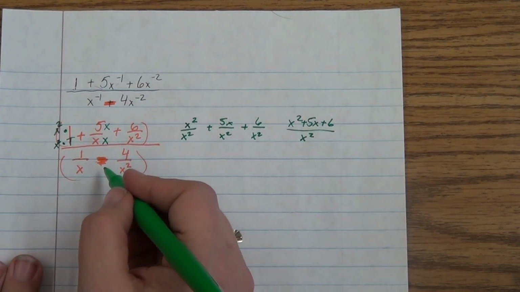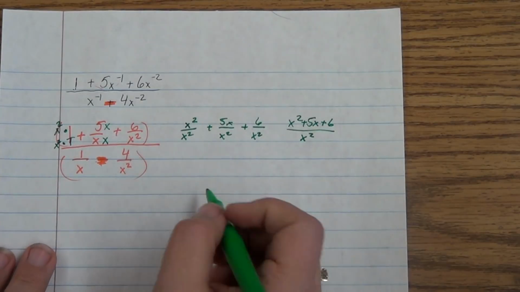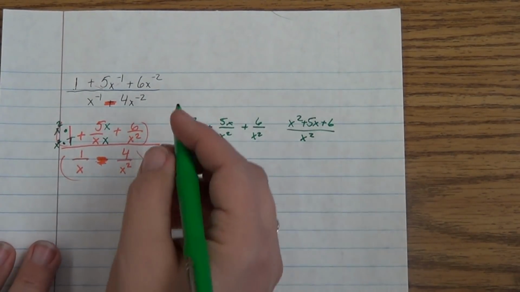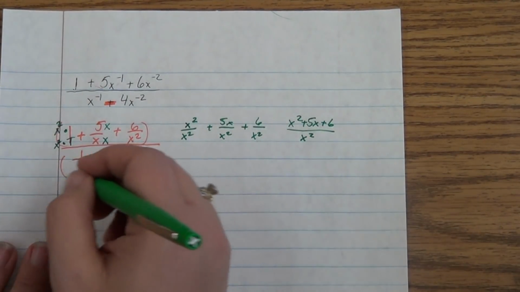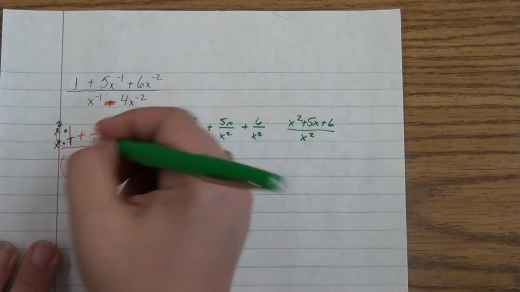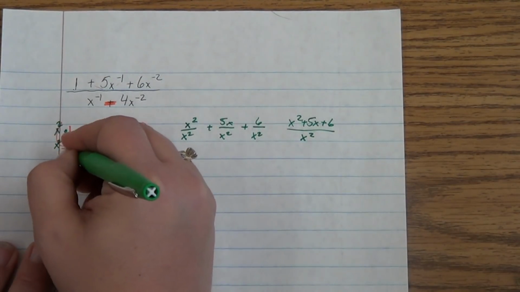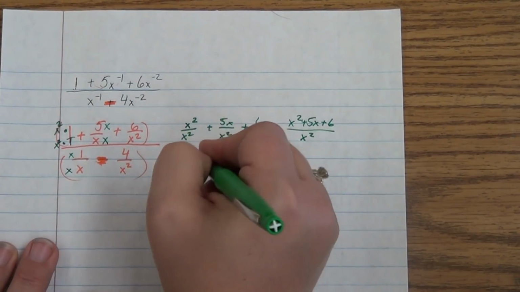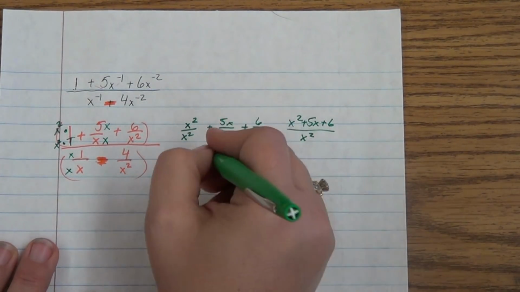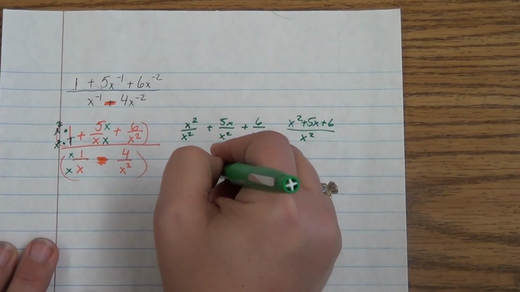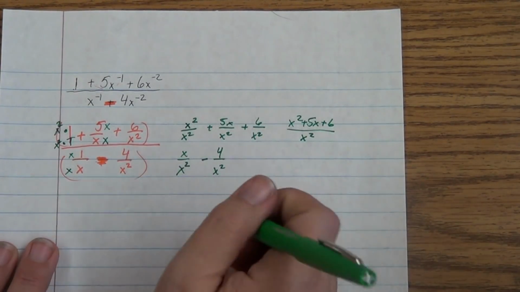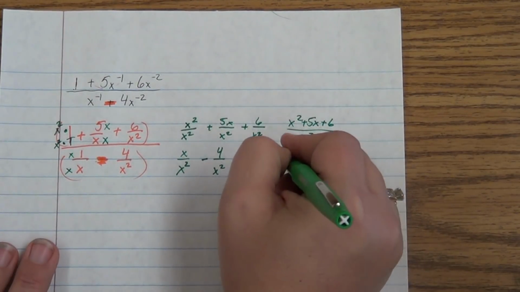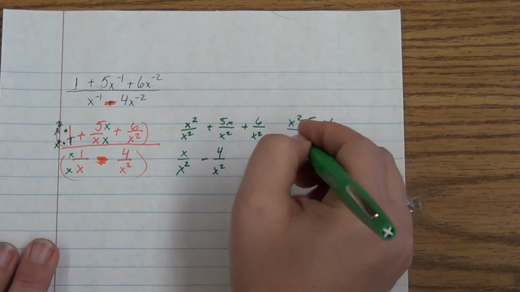Now we need to go down and do our denominator. Oh, I made a really ugly problem. Wow. All right, well, it is what it is. Here we go. So we need to make common denominators here. So we're going to make an x squared. So this guy needs an x over x. So when we do that, we end up with x over x squared minus 4 over x squared, because that already has the whole x squared. We don't need to make a denominator there. We're going to put those together: x minus 4 over x squared.